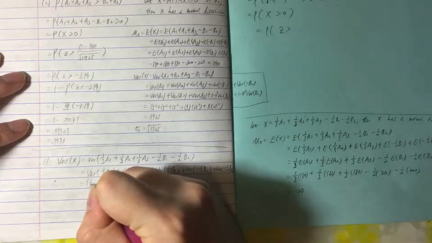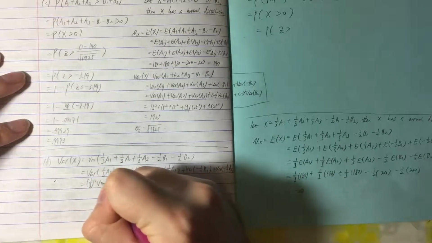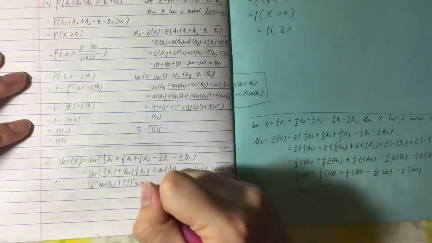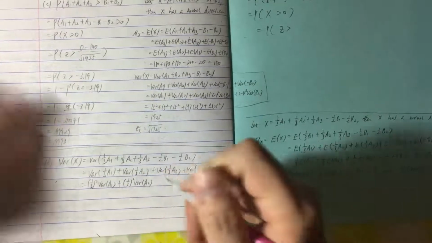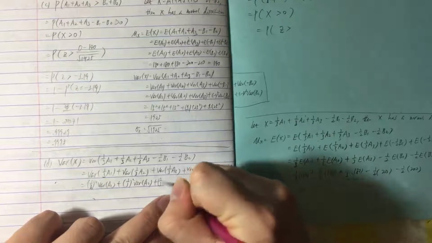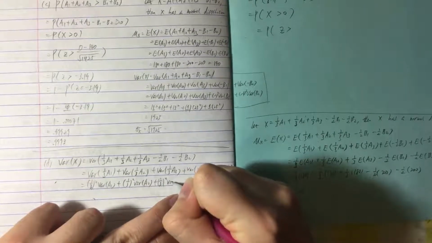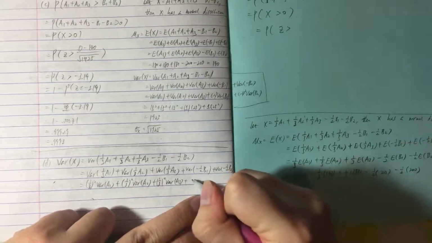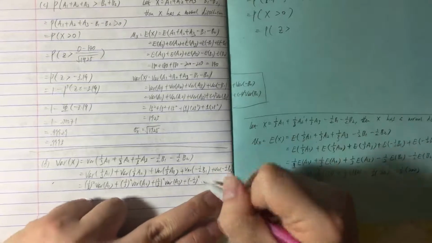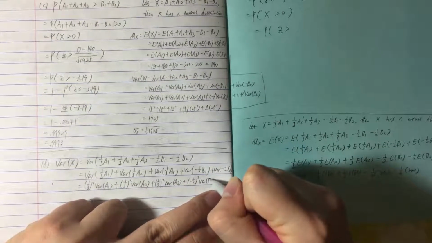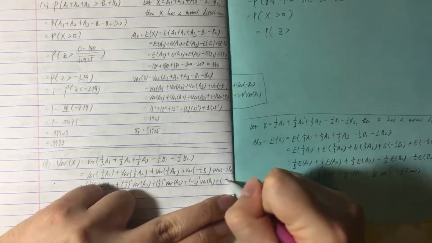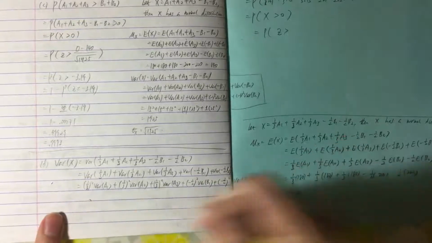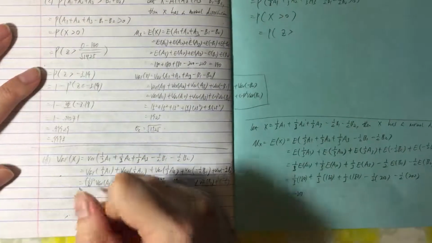I get 1/3 squared times variance of A1 plus 1/3 squared times variance of A2 plus 1/3 squared times variance of A3 plus negative half squared times variance of B1 plus negative half squared times variance of B2. 1/3 squared is 1/9.